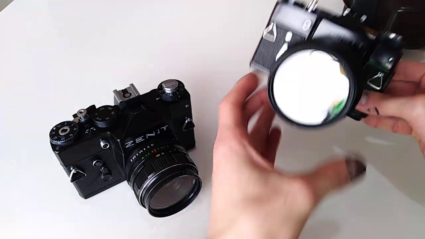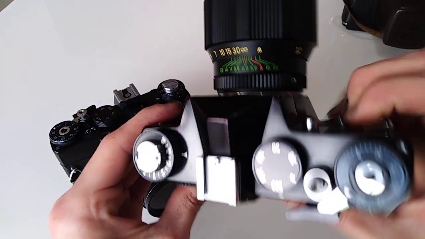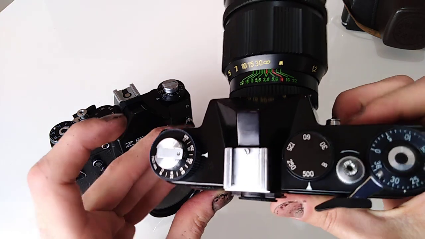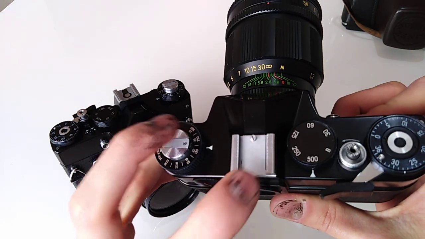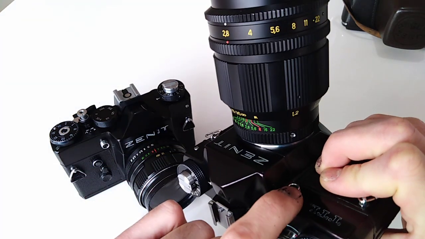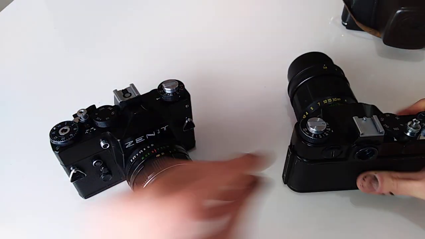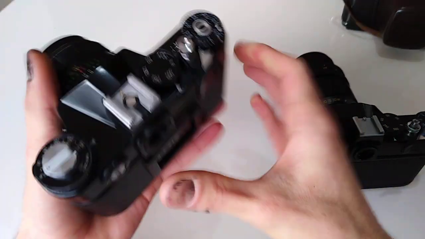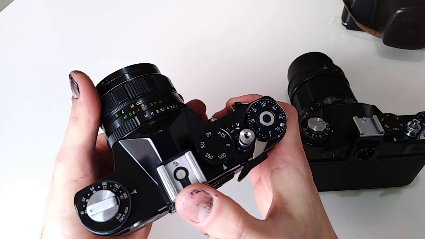The second change is the TTL. As you can see, the flash attachment, it doesn't have the mechanism to shoot it, so you have to connect it in here, while the Zenit 12, 12XP and 12SD do have the automatic mechanism here in the flash.